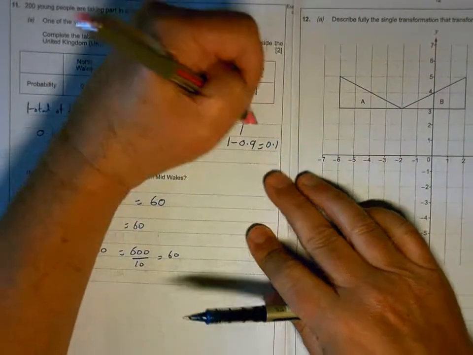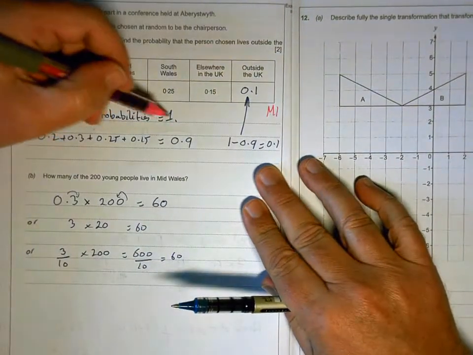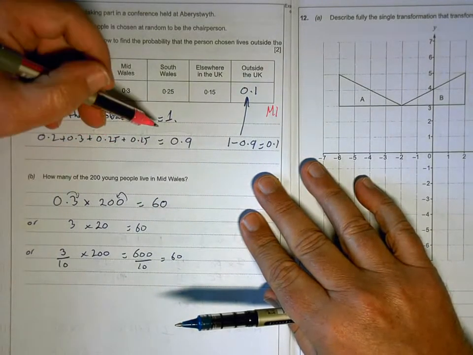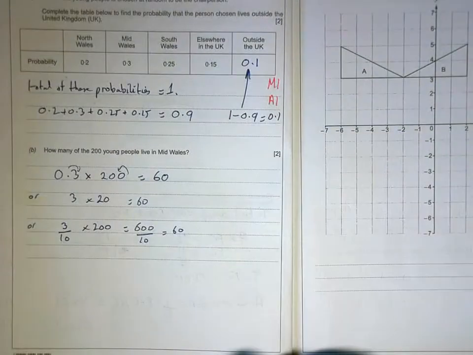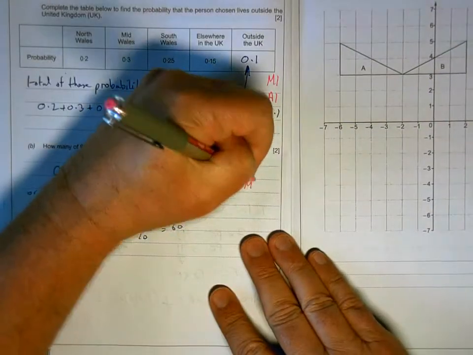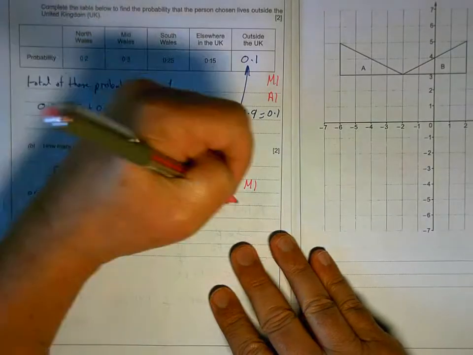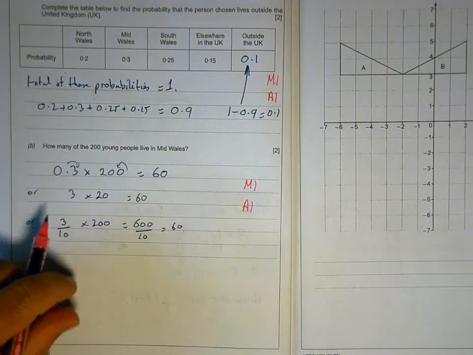So there's a method mark in part A for recognizing that they've got to add up to 1, and some attempt to add up what you've got and subtract, and 1 for correctly getting 0.1. There's a method mark here for writing down 0.3 times 200, and an answer mark for somehow getting 60 out of the right answer.